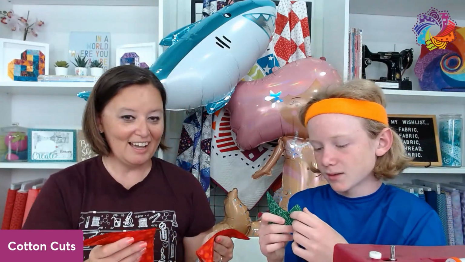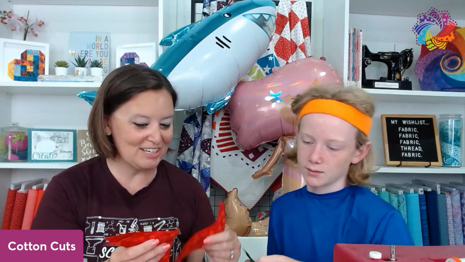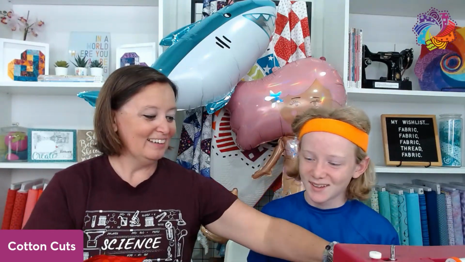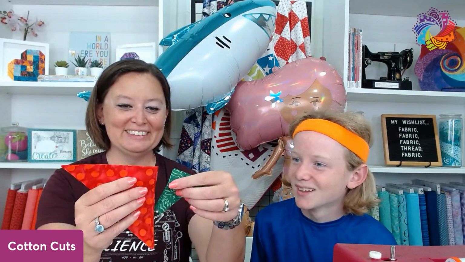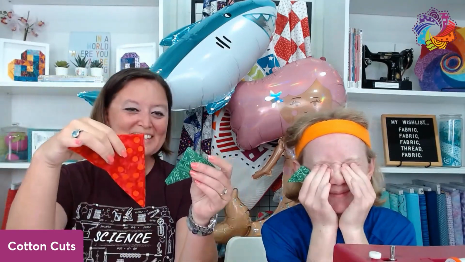About that. Yeah. So, red triangles to both sides of green triangles? Stop. We can't even do the first step. Like, what's... We can't even do the first step. Sew these to both sides of these.